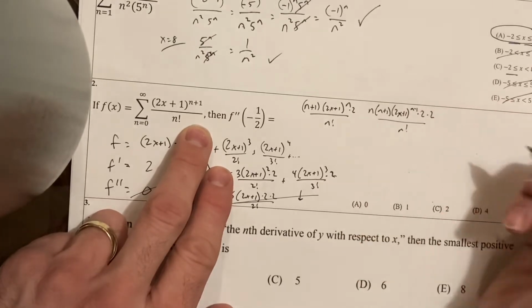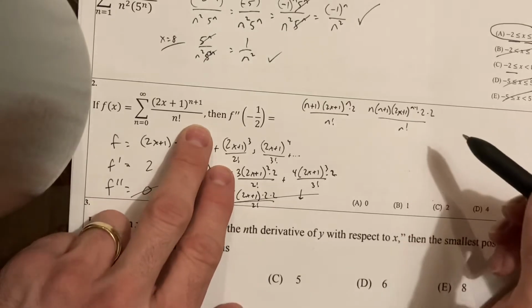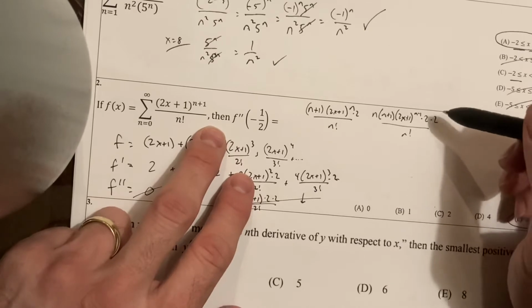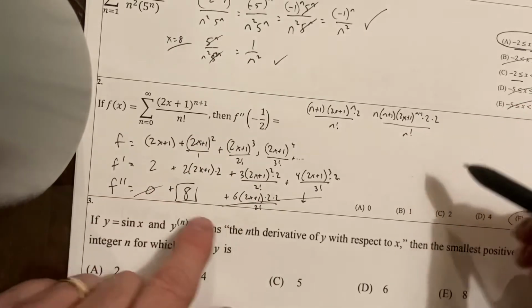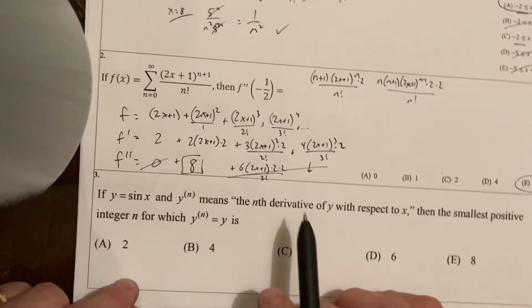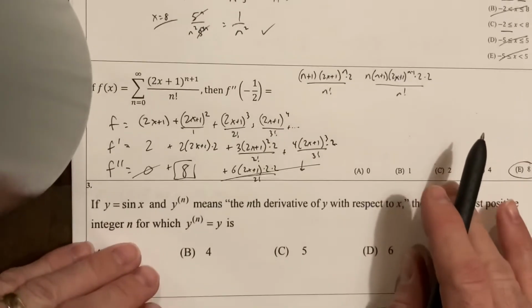All over n bang. Then you could write out a couple terms of this series and stick in negative a half. This would be the series that generates it, and would give you the 0 and the 8, and it's just going to end up being 8. So that's kind of a nice thing to do. Okay. Number 3 is kind of a cute little problem. And if you want any more explanation of any of these, of course, just ask.